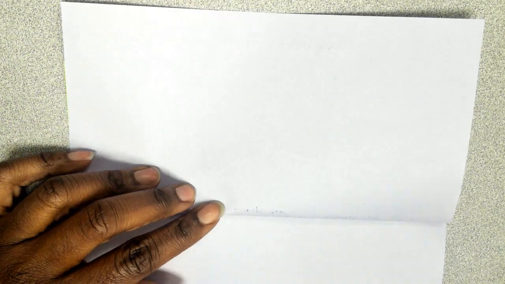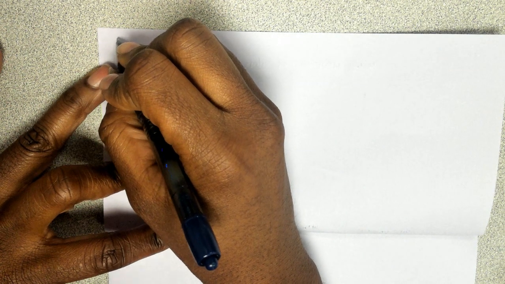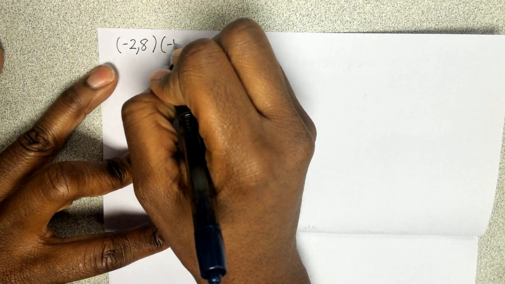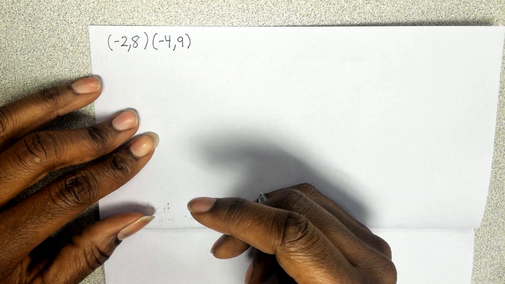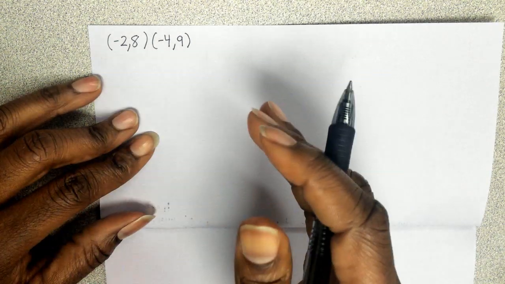Now it's focused. So you're going to have a problem very similar to this in the test, and it's going to give you 2 points. Let's just say these are our 2 points, and then it's going to ask you for what is the equation. However, you don't know if they're going to give you the equation in point-slope form, slope-intercept form, or standard form, so you should know how to write it in all 3 ways.